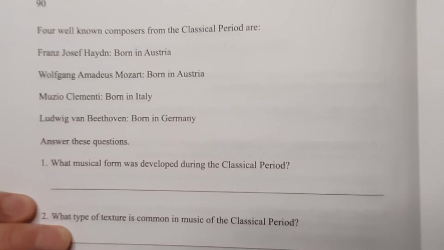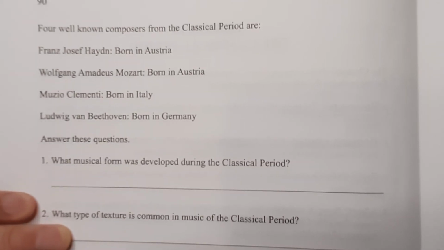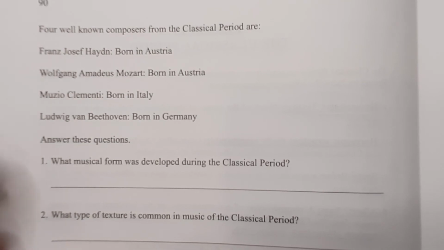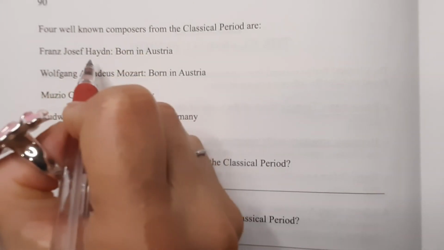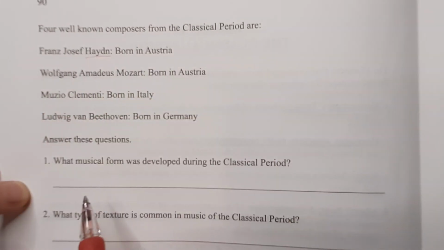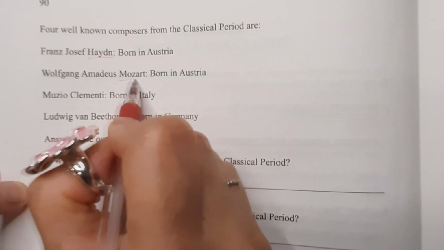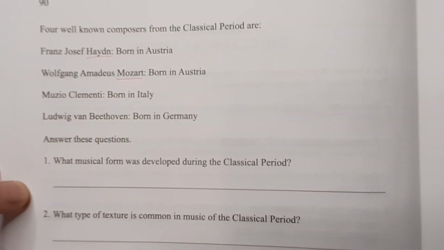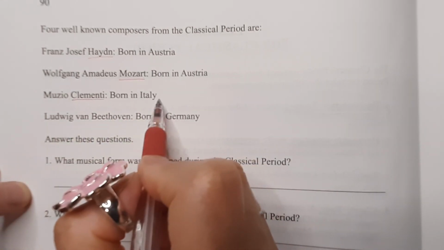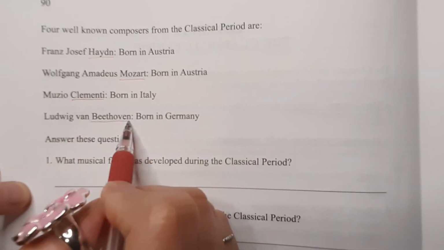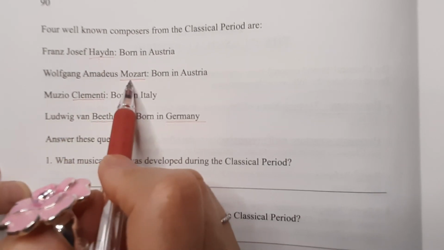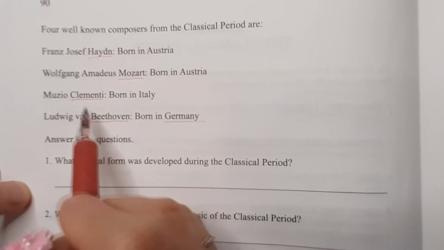Okay, let's go to the next page. This is page 90. There are 4 well-known composers from the classical period. Haydn, born in Austria. Mozart, born in Austria. You've heard them a lot, right? Clementi, Italy. Beethoven, Germany. Again, Mr. Haydn, Mr. Mozart, Mr. Beethoven, Mr. Clementi.